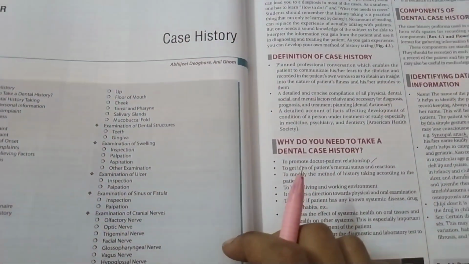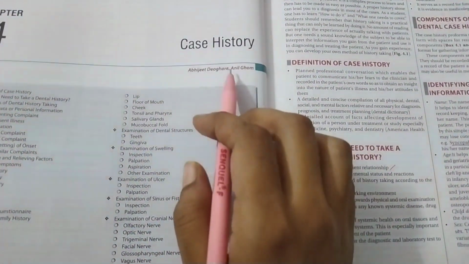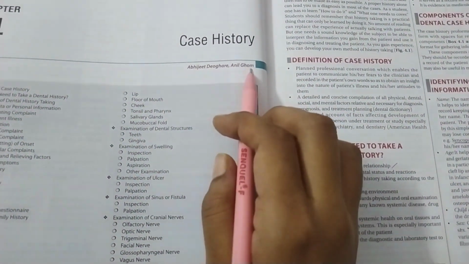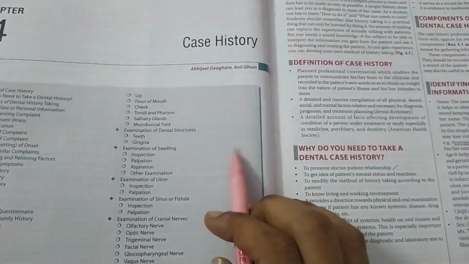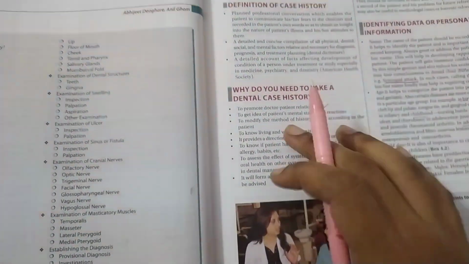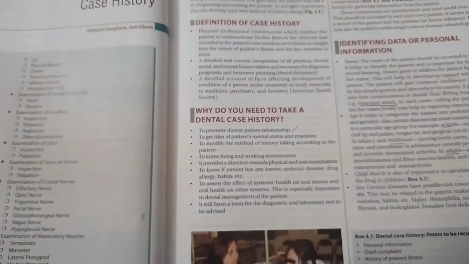So for this case history, you can refer to Anil Ghom. It is very clearly mentioned. It is a book of oral medicine. It is very good, with pictures. It will help you to understand case history better.